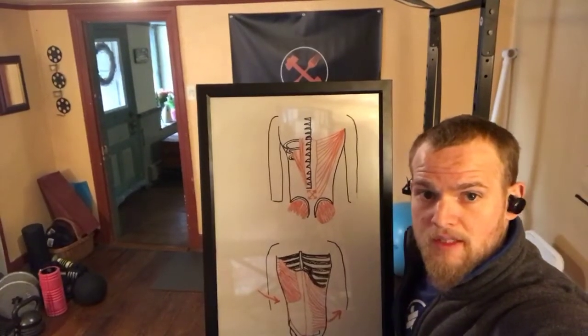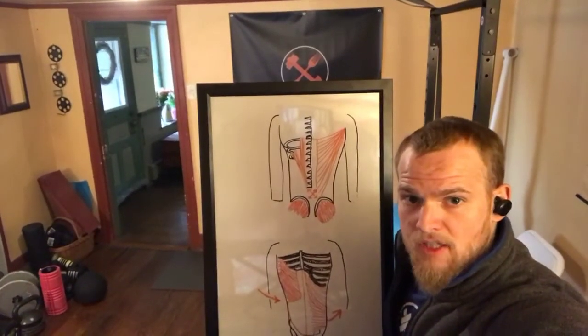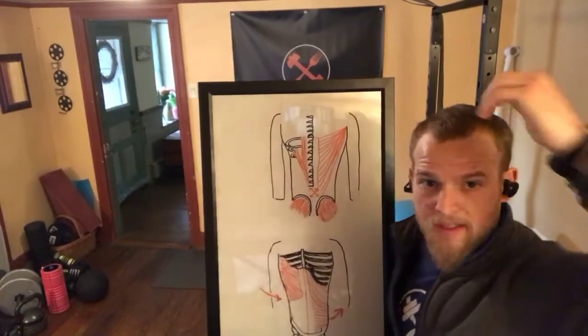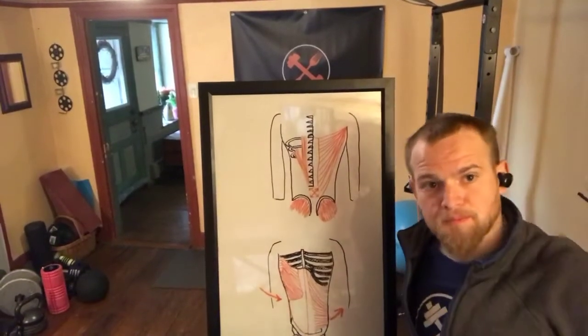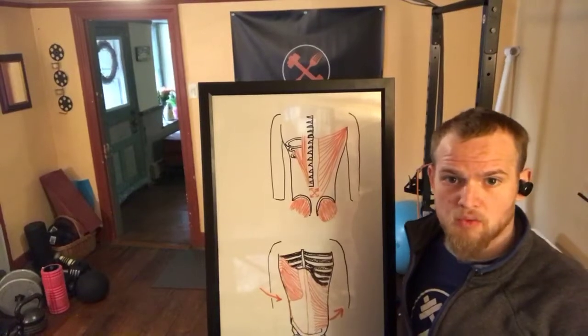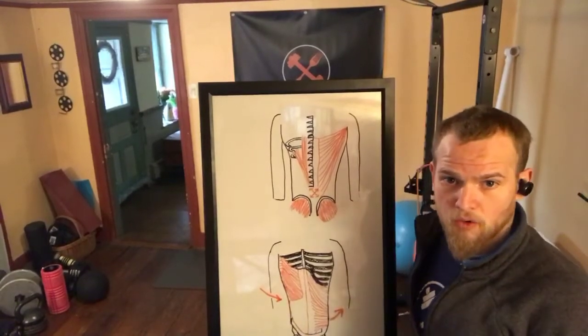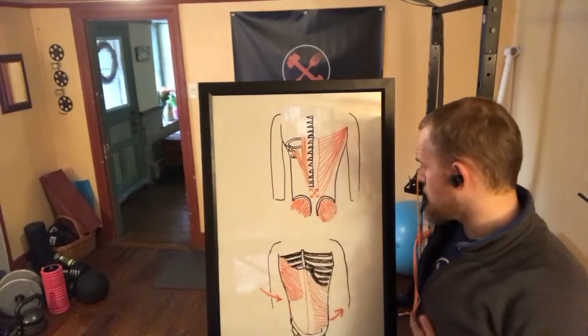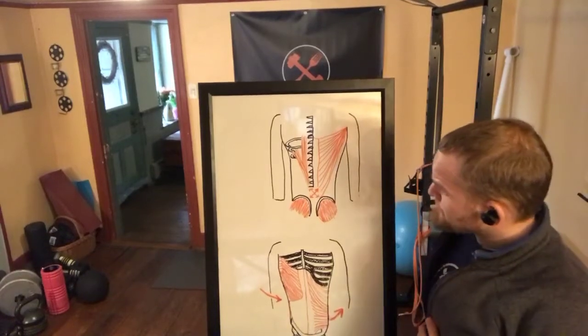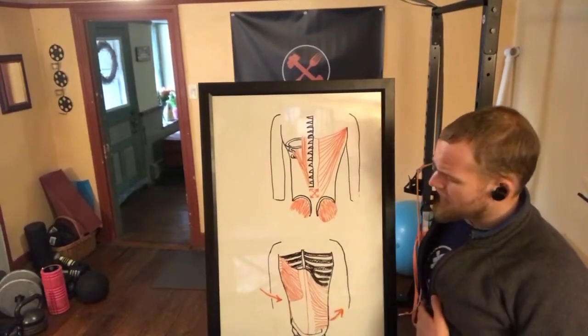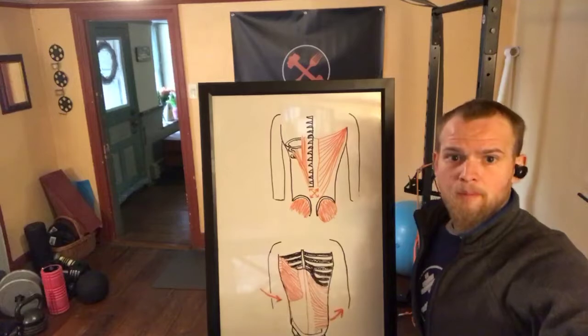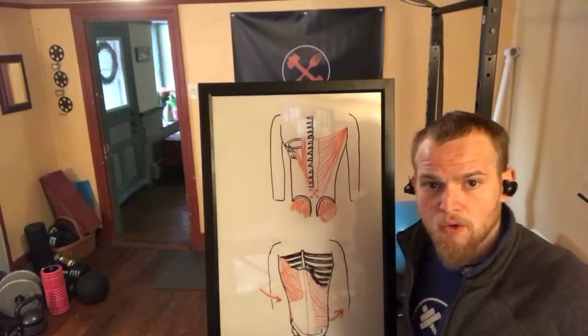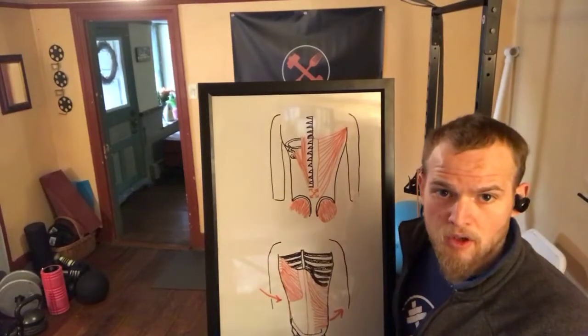We'll go through the posterior oblique subsystem and exercises for that, and then the anterior oblique subsystem and some exercises for that as well today. And then next week we'll get into our lateral and longitudinal subsystems, and we'll talk about how they interact with each other. But let's go ahead and dive right into our posterior oblique subsystem.